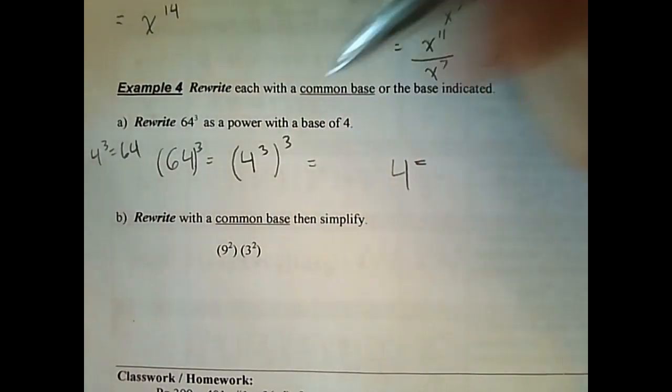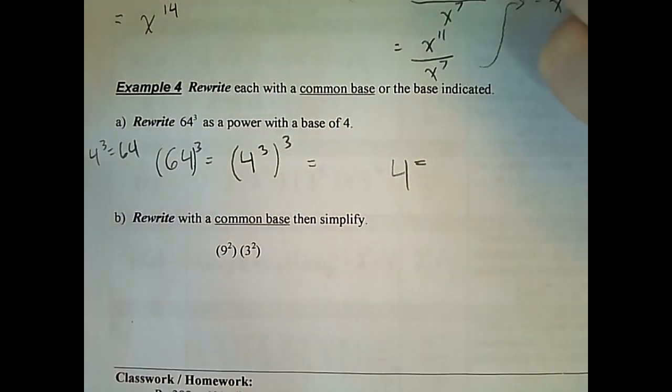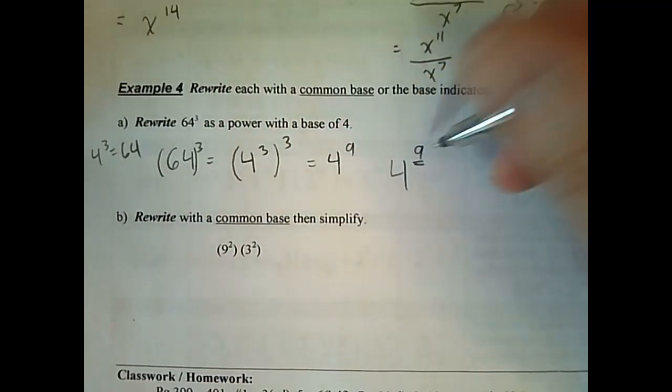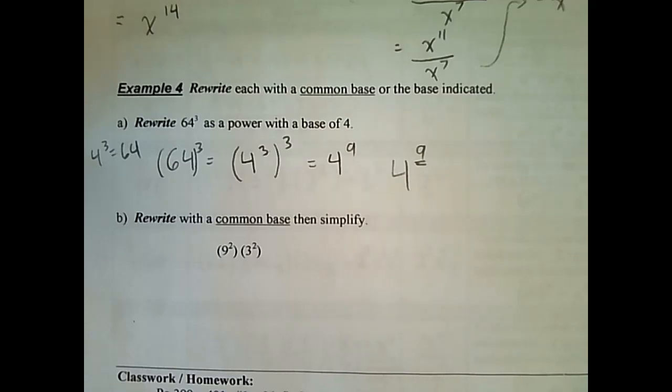And now I see an exponent to another exponent, so I'm going to multiply those exponents. So my answer is 4 to the power of 9, as a base of 4.